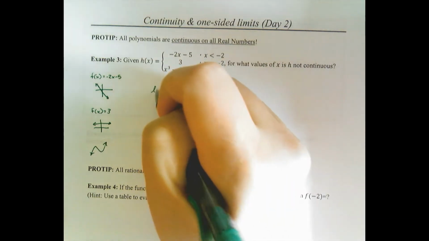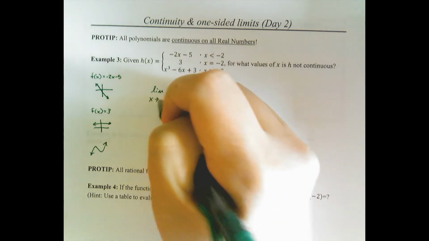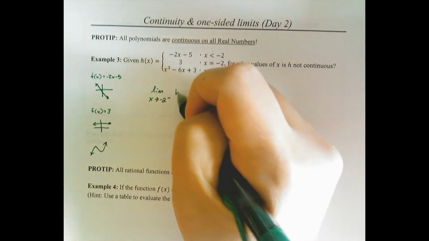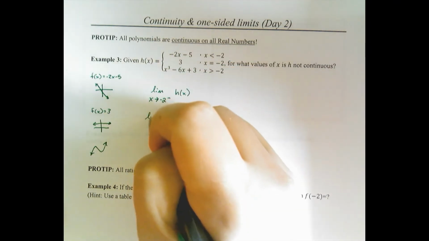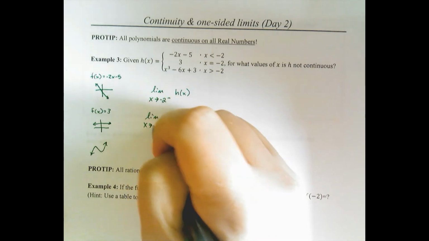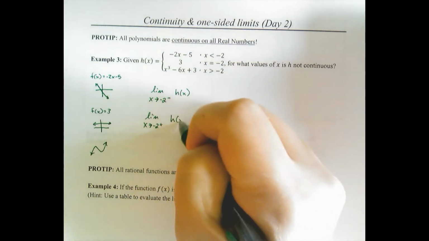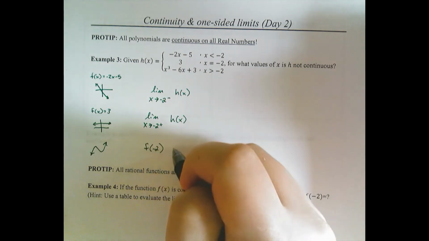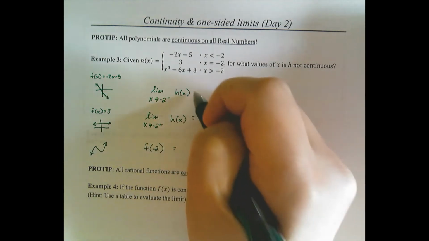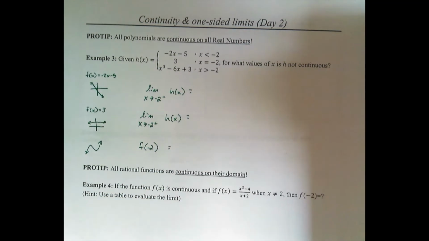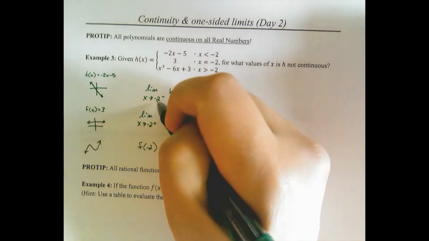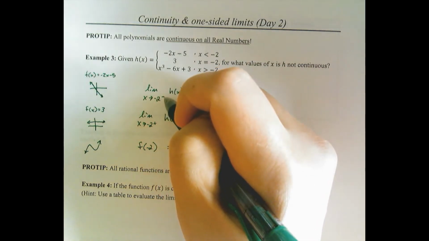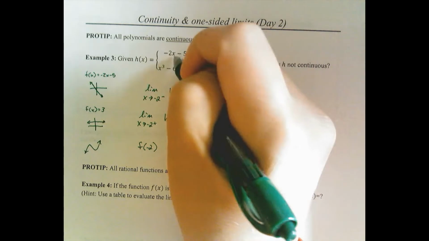So I'm going to evaluate the limit as x approaches negative 2 from the left of the function. I'm going to evaluate the limit as x approaches negative 2 from the right of the function. And I'm going to evaluate f of negative 2. If these three numbers are the same, then the function is continuous. When I'm approaching from the left-hand side, we're approaching on numbers slightly less than negative 2, which would be the top piece.